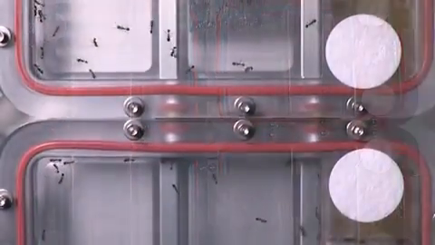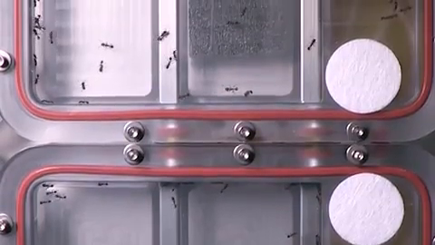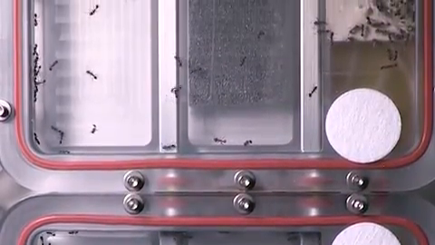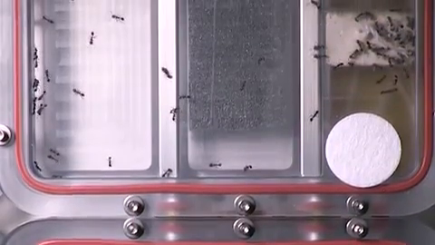And so a couple of the questions we're going to look at today are, in the larger areas, do the ants go in a straighter line? And also, how is that impacted by microgravity?